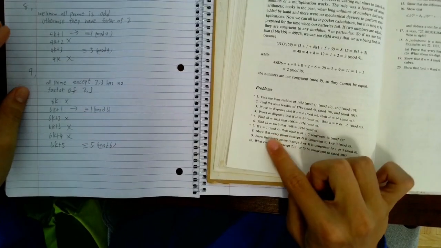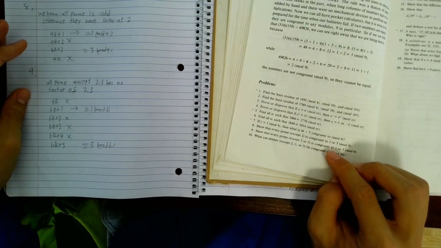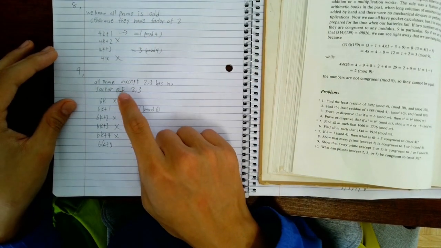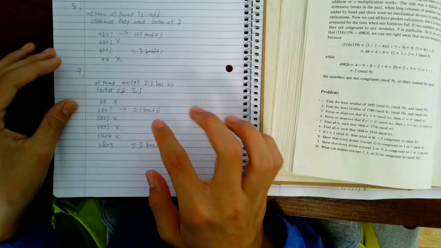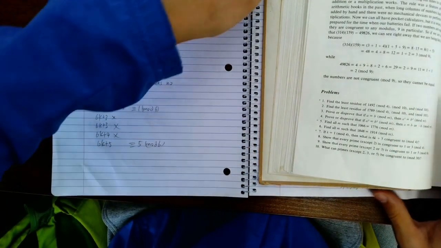Okay, question number 9. Show that every prime except 2 and 3 is congruent to 1 or 5. Very similar logic. We just rule out the multiples of 2 and multiples of 3. And that's all we have left, which are the only 2 possibilities.